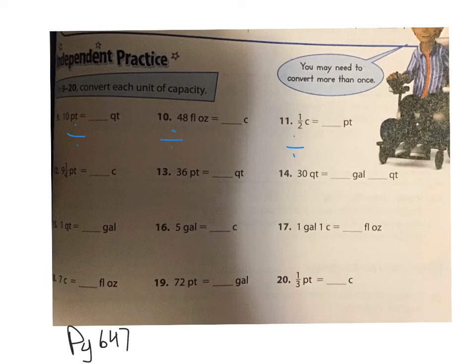9 1/4 pints to cups, pints are bigger, so we're going to multiply. 36 pints to quarts, which one's bigger? Quarts, so we're going to divide. 30 quarts to gallons, quarts are definitely smaller than gallons, so we're going to divide again. Quarts to gallons again, divide. 5 gallons to cups.